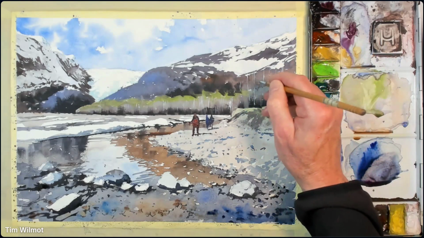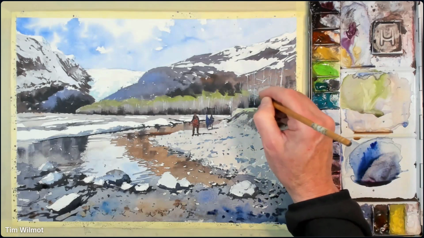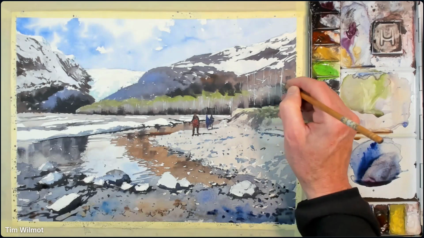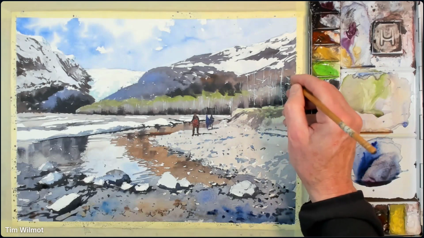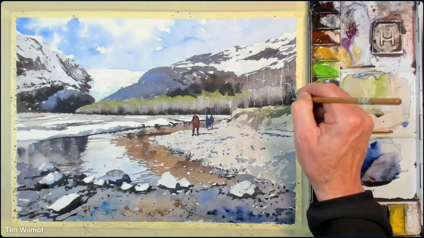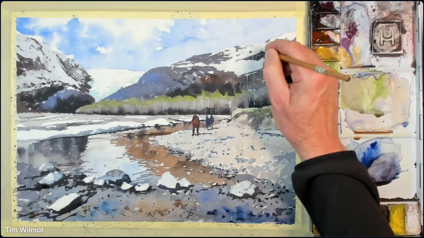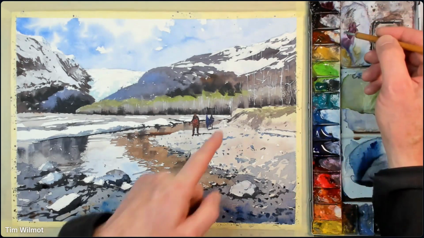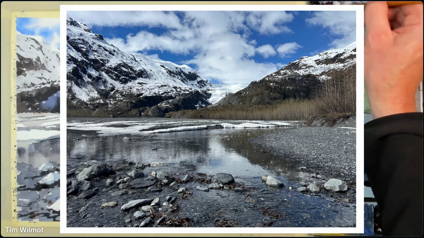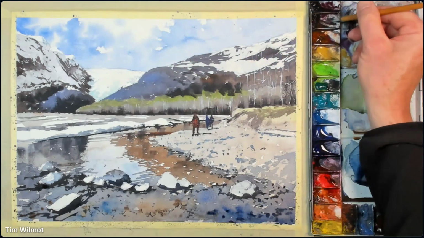And then just in a few places, we've got a few little laterals appearing. And then some of these trees, they're just touching, they're just connecting with the sky.